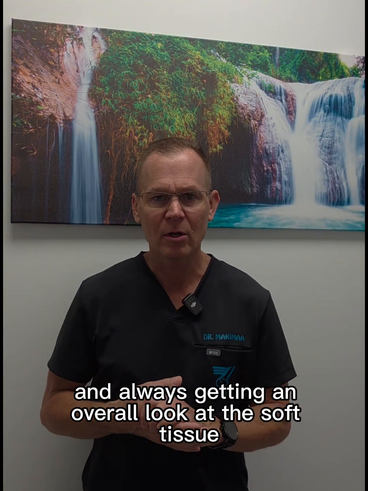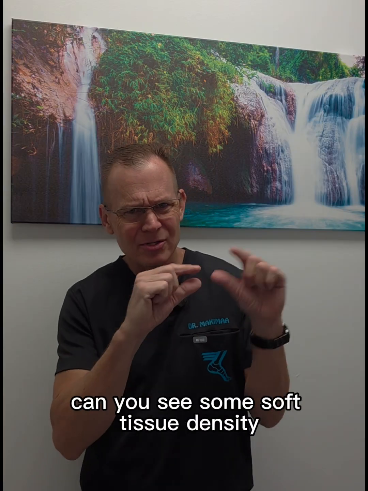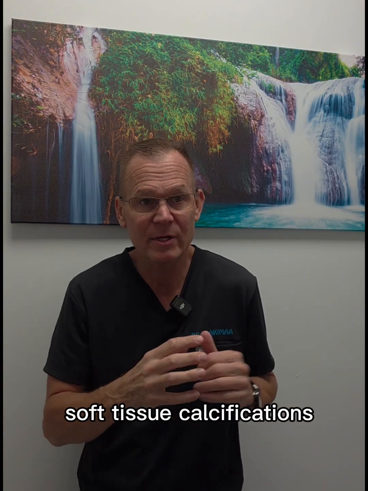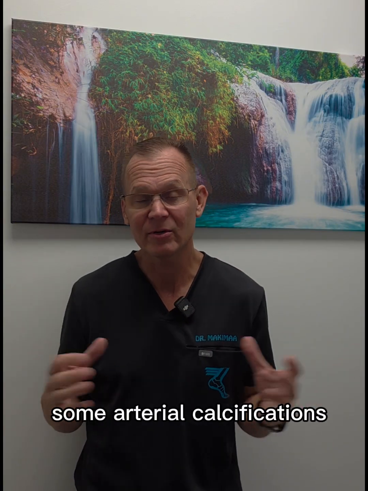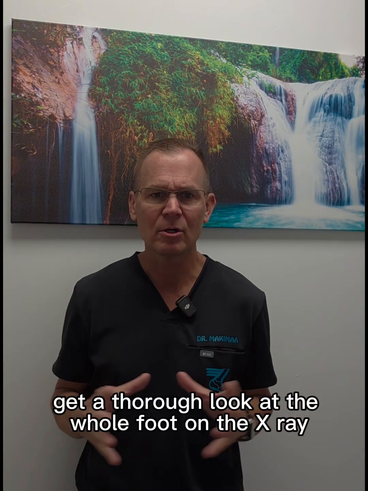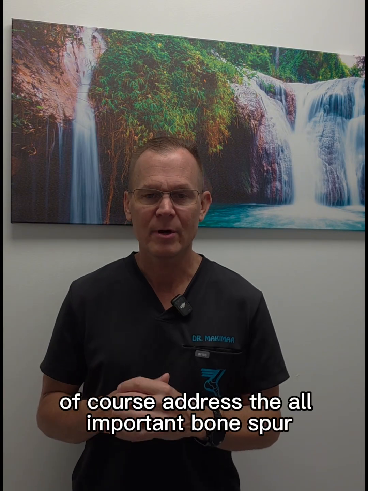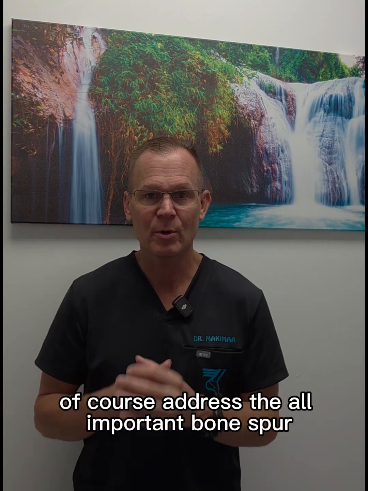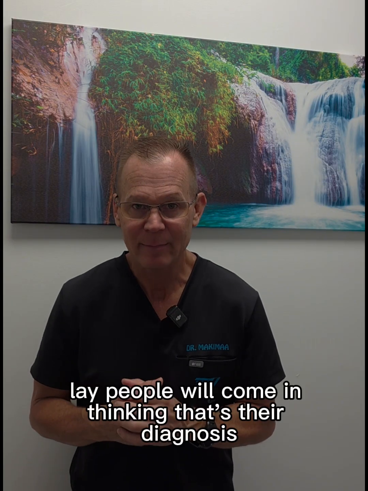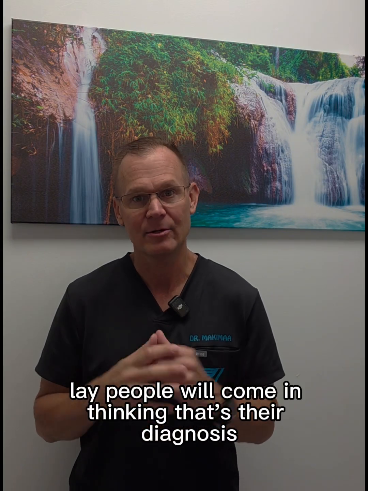And always getting an overall look at the soft tissue. Can you see some soft tissue density, soft tissue calcifications, some arterial calcifications? Get a thorough look at the whole foot on the X-ray, but of course address the all-important bone spur, which most lay people will come in thinking that's their diagnosis.